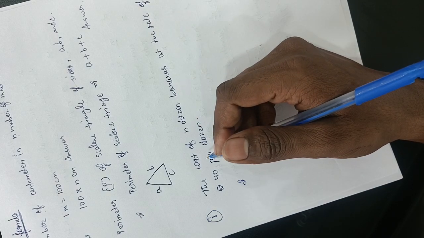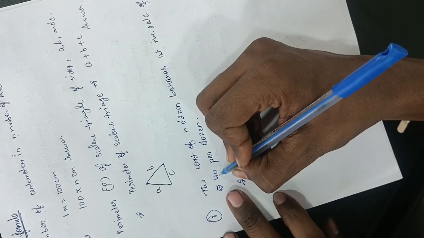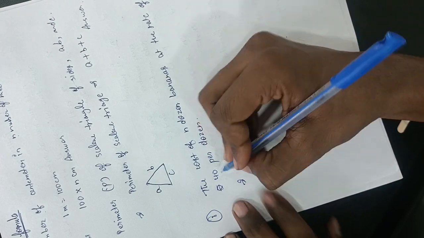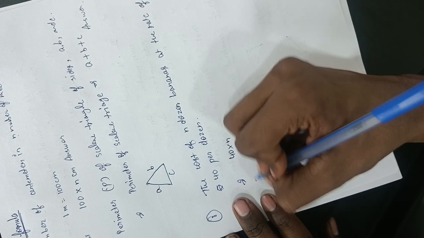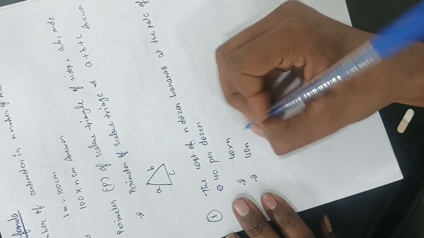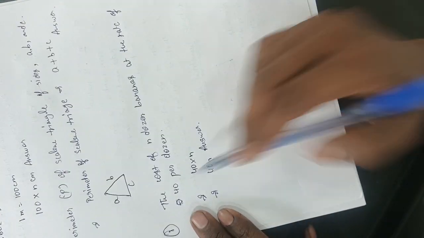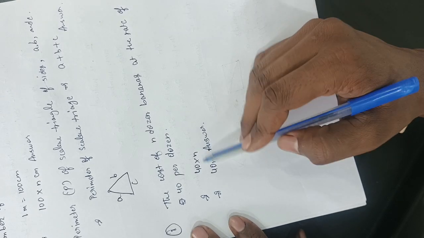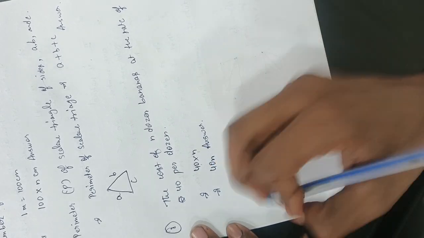So here what will you do? Here this is also simple. The value is 40, and the number of dozen is n. Basically 40 into n, which will be 40n. This is your answer. Why? Because the number of dozen is n, so you have to multiply it by 40. You will get your answer.